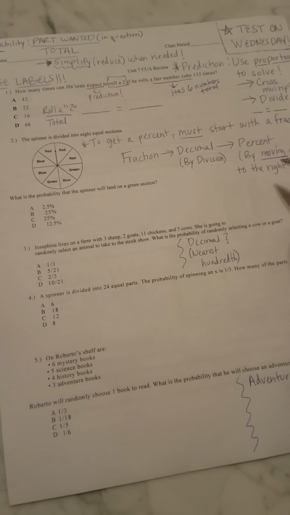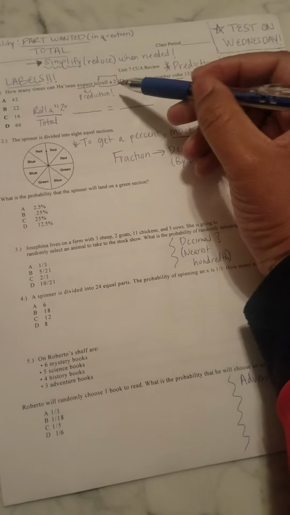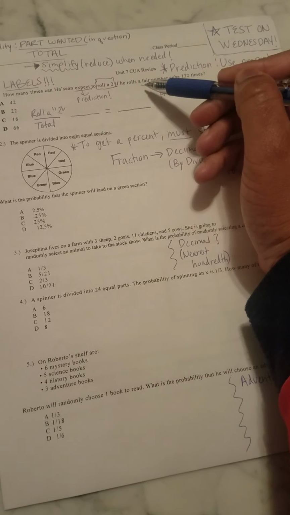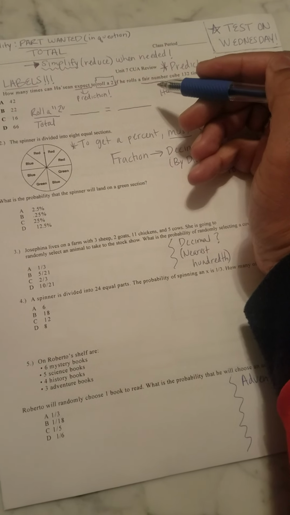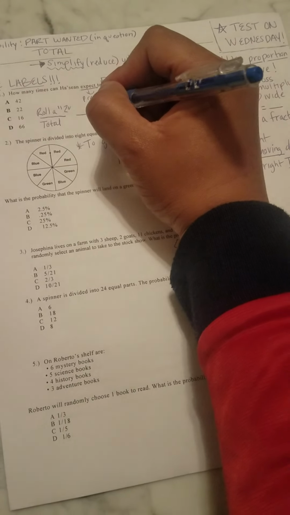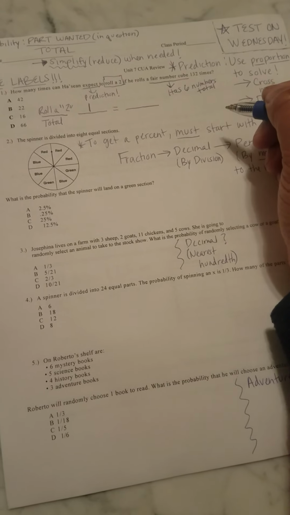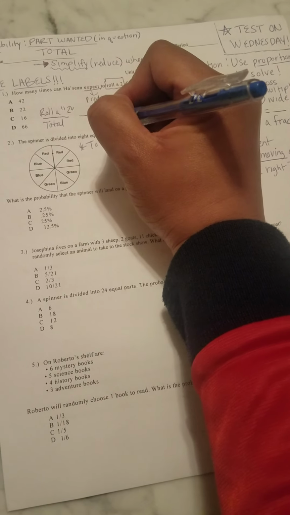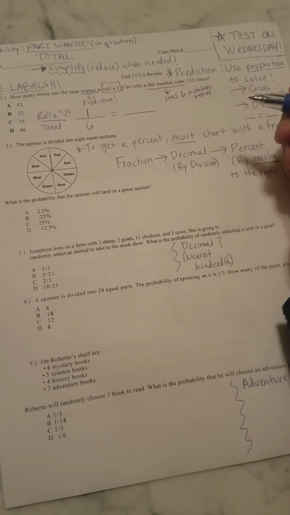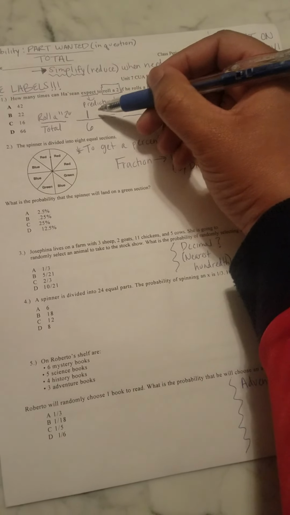So how many times can you roll a 2 if you're rolling a fair number cube? Well, there's only one 2 on the cube, so you can only roll it 1 time out of a total of 6 numbers. 1, 2, 3, 4, 5, 6, that is 6 numbers, and I can roll a 2 once.